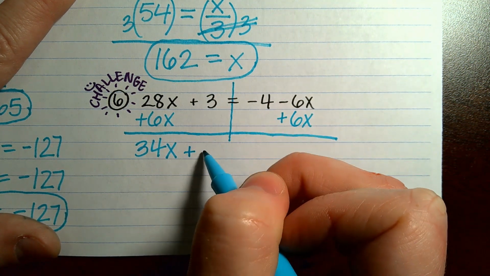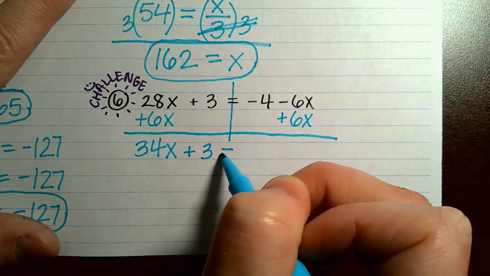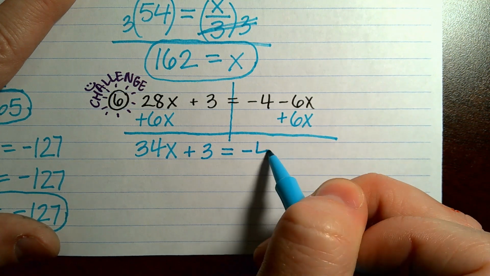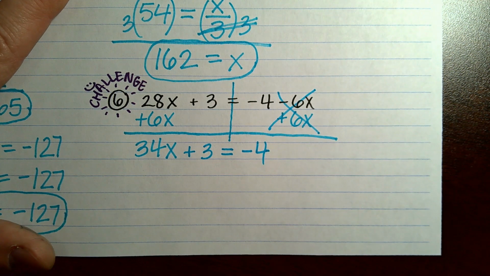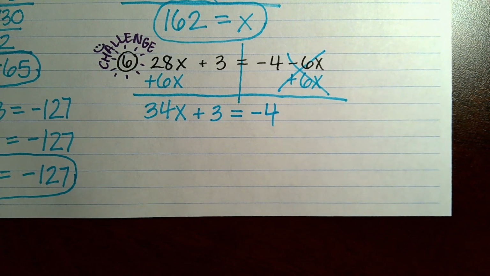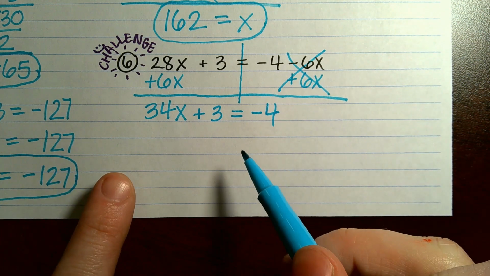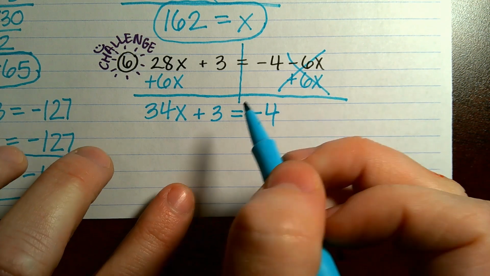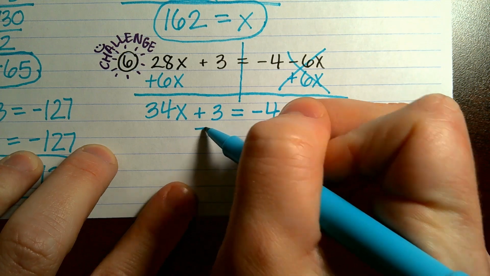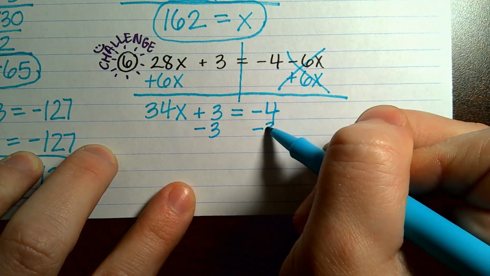I still have +3 equals -4, and these canceled out. I forgot to cross them off. Okay, now this looks a little bit easier to solve. We want to get rid of addition and subtraction first, so -3 on both sides.